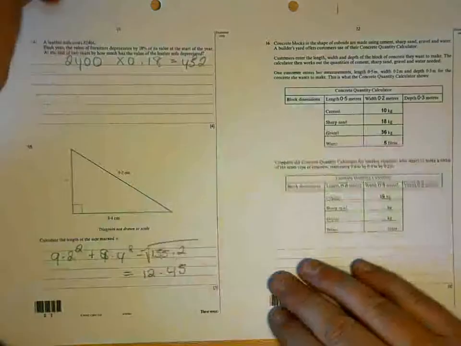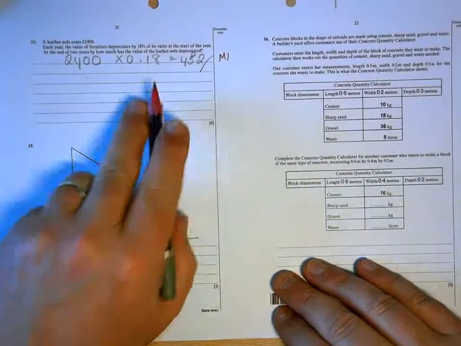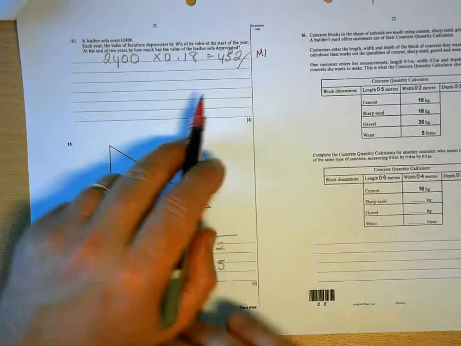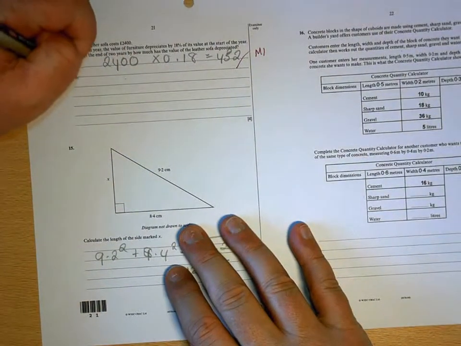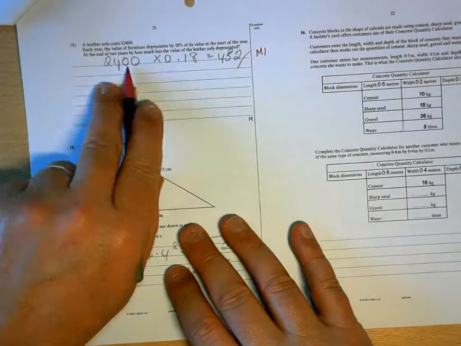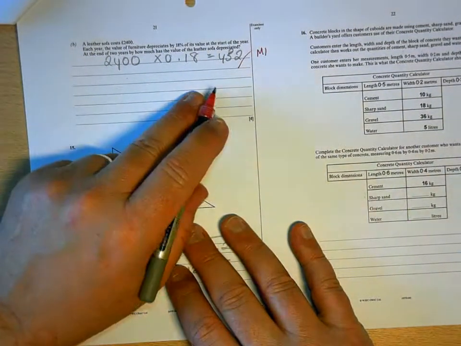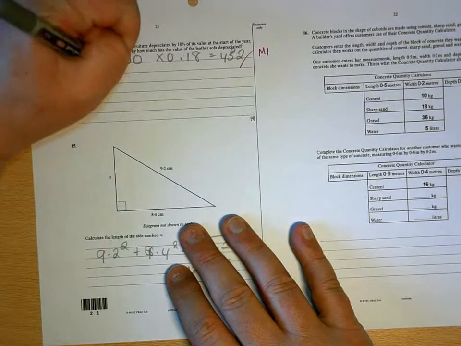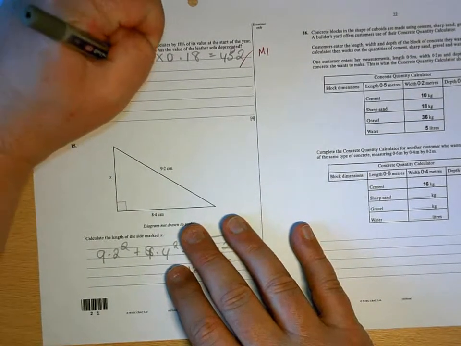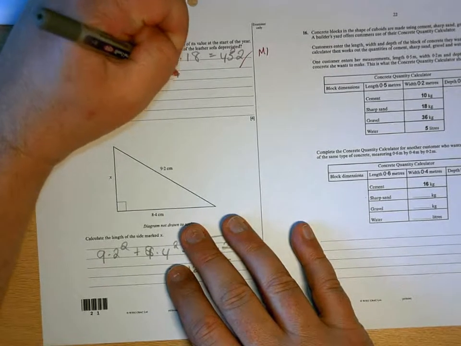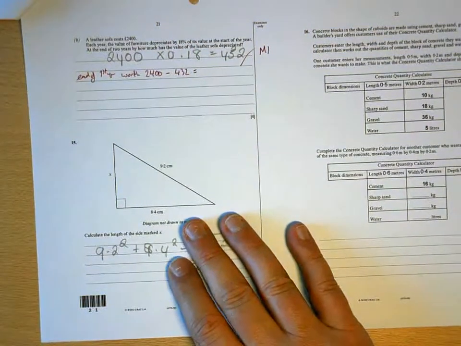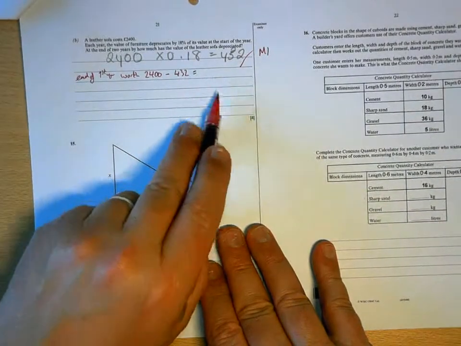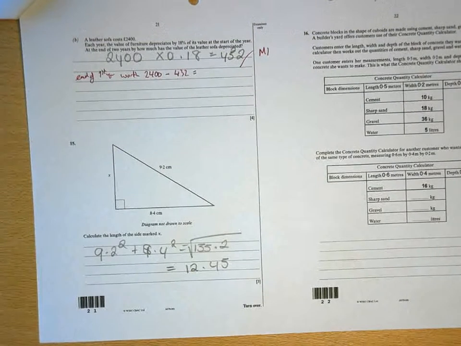So that's a good start, but then what you have to do, so that's how much money is lost in the first year. So at the end of the first year, you then have to take that off that because it's lost that much money. And then you work out what 18% of that is in order to find out how much is lost over 2 years.